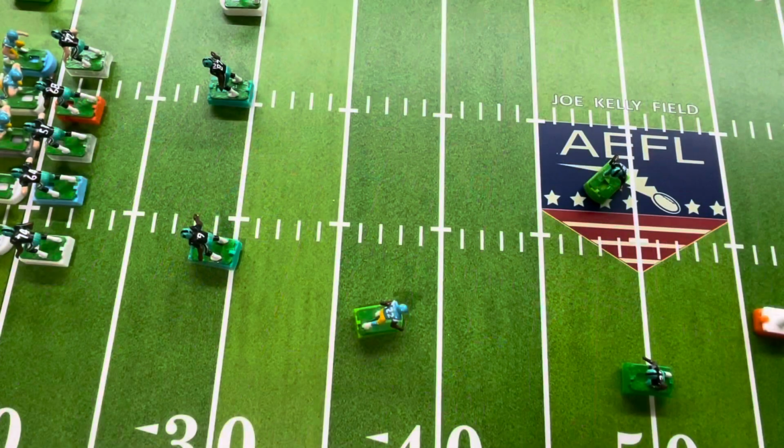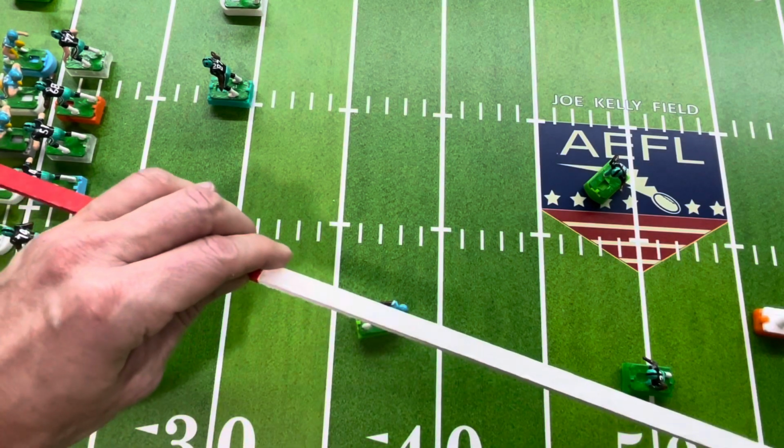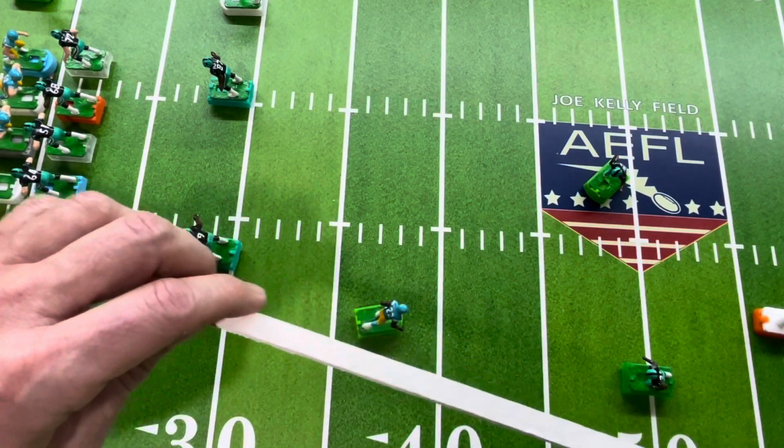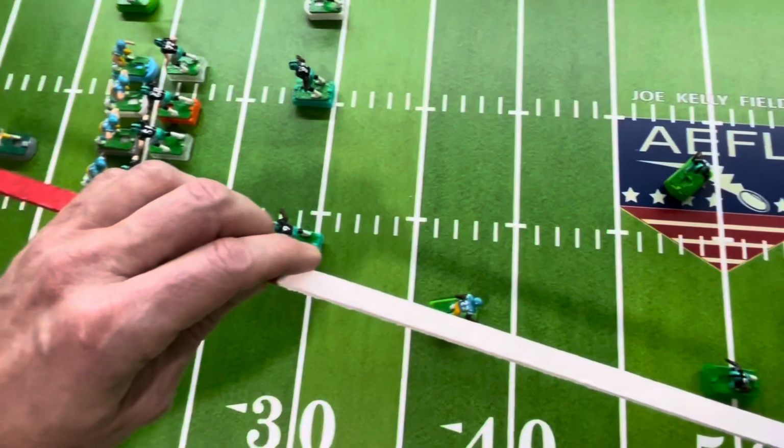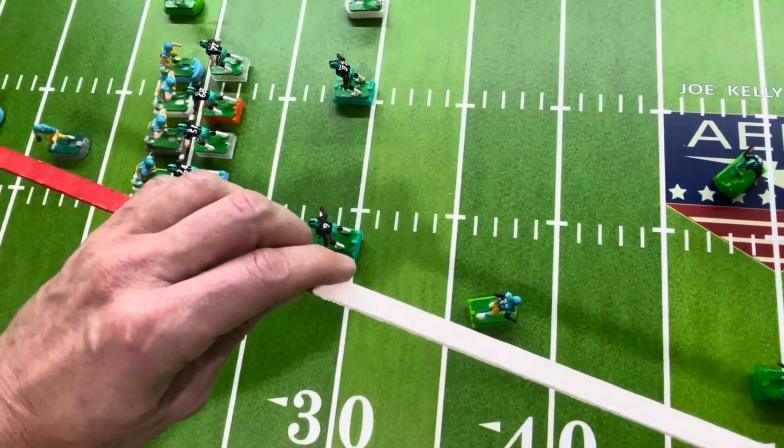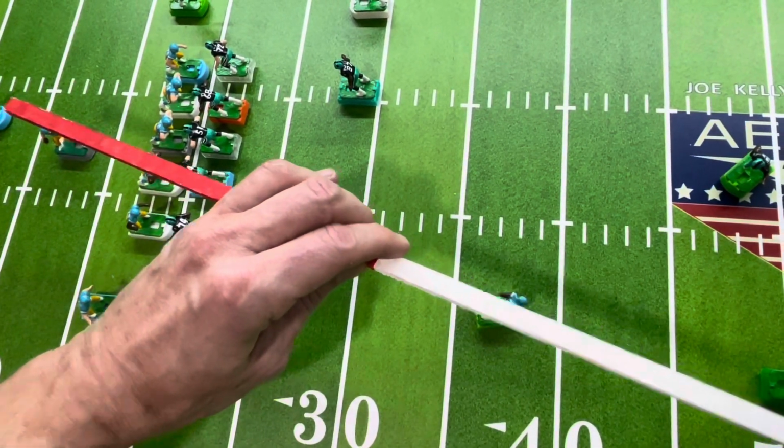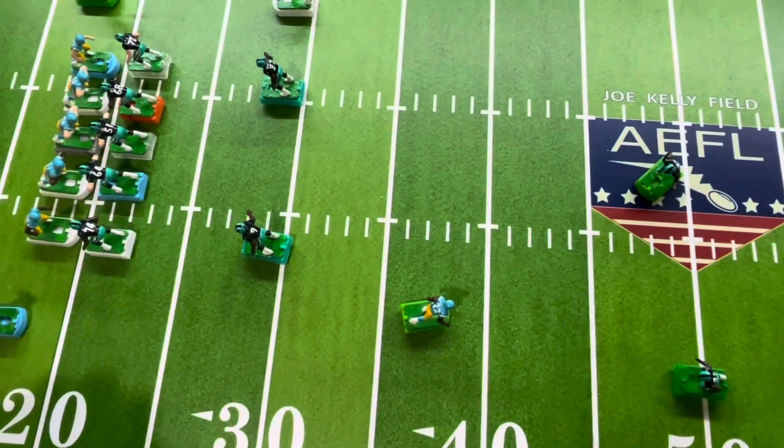Now we're going to go with the other scenario where the receiver is open, and that's if he has enough room underneath the defensive coverage. So once again, we start by measuring from the quarterback to the receiver. He's in the white zone.